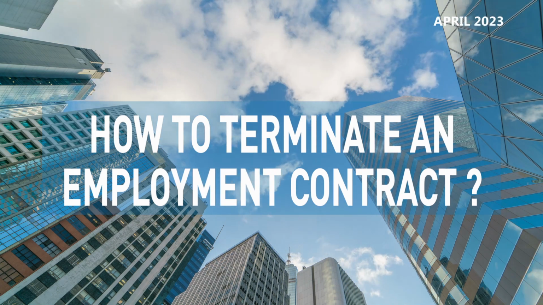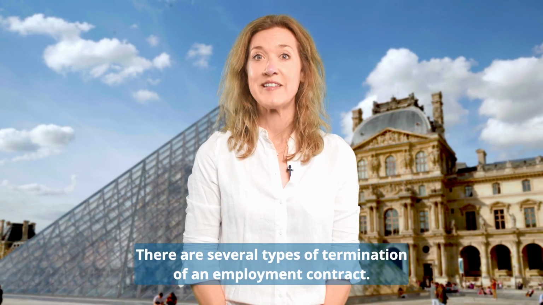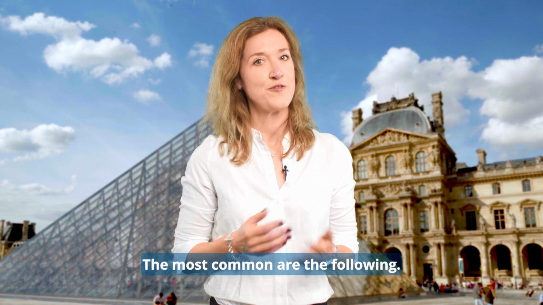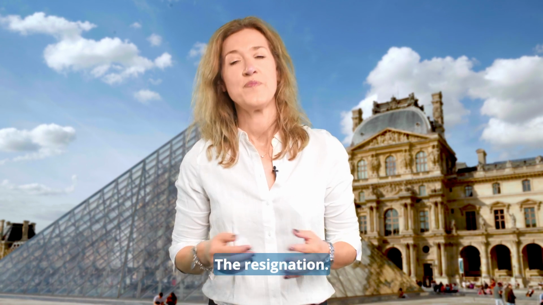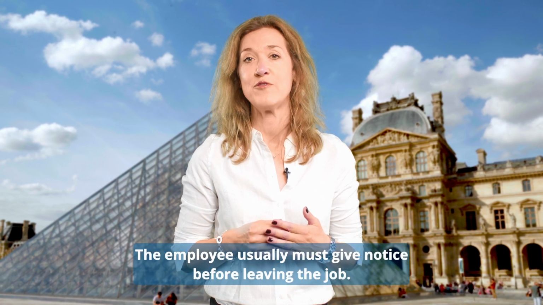How to terminate an employment contract. There are several types of termination of an employment contract. The most common are the following. The resignation. This is when the employee decides to terminate the employment contract. The employee usually must give notice before leaving the job.